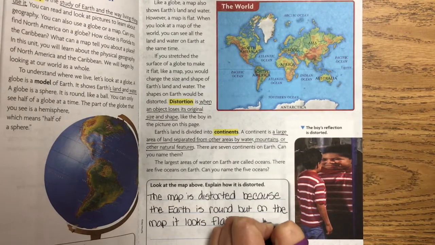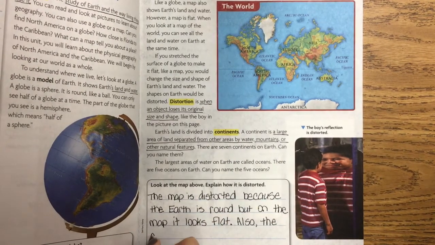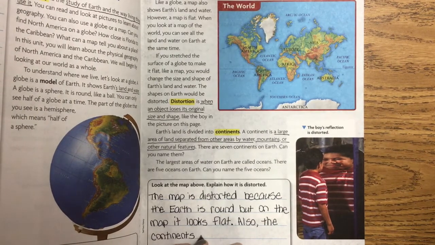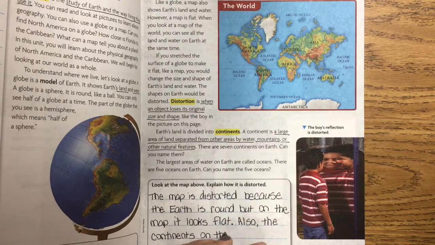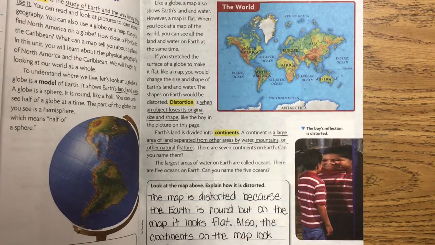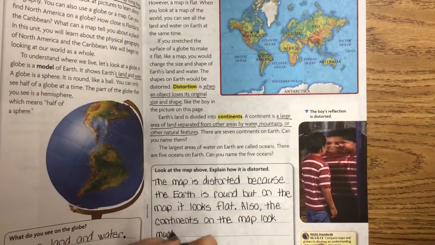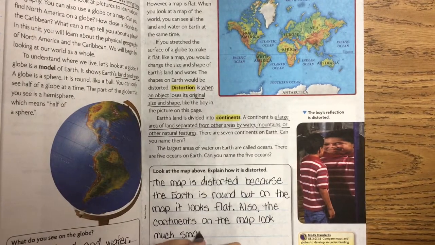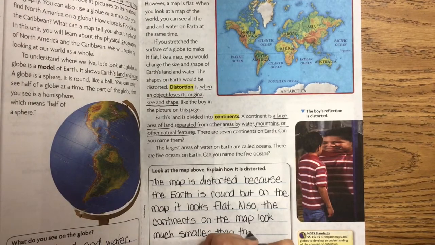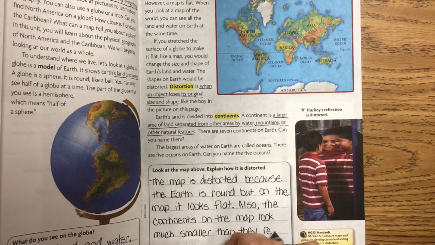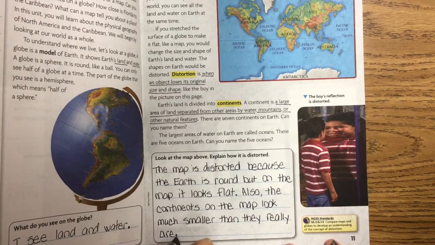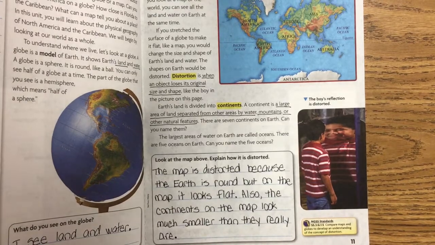Also, the continents on the map look much smaller than they really are. I have two nice, complete third grade sentences.